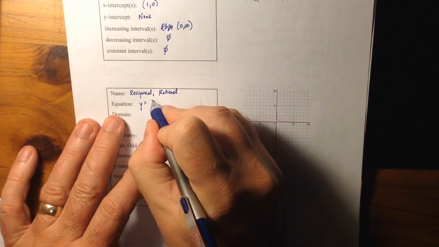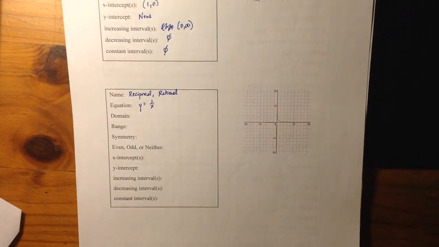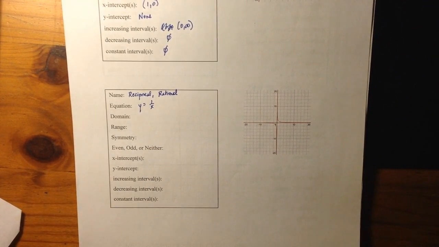And this is the equation that I put in to graph. This is y equals 1 over x, the reciprocal of x. Rational meaning a fraction, so that's why it's 1 over x here.